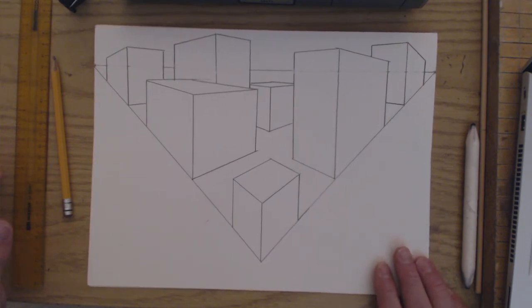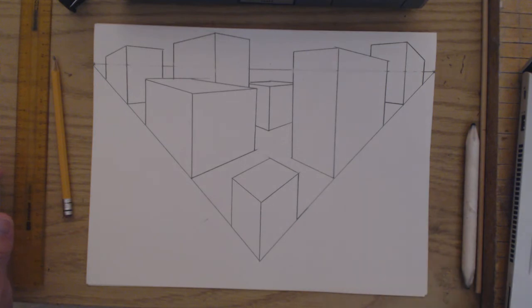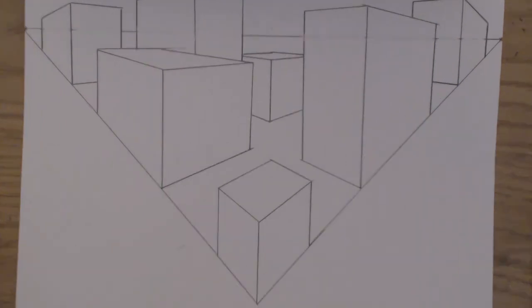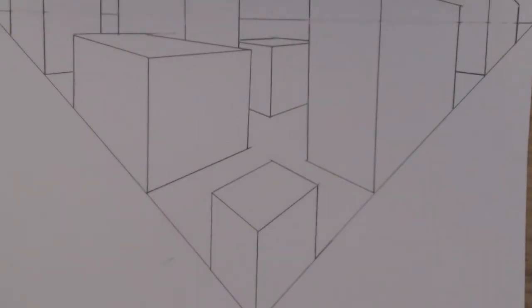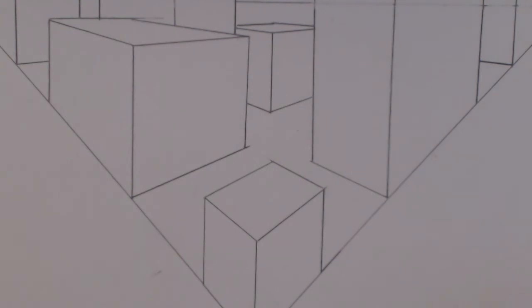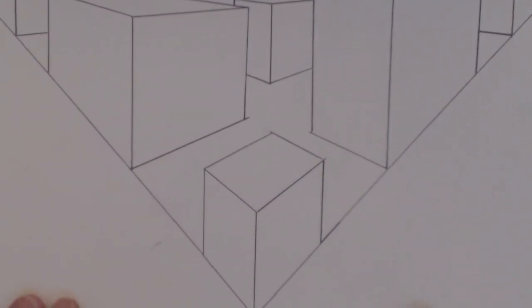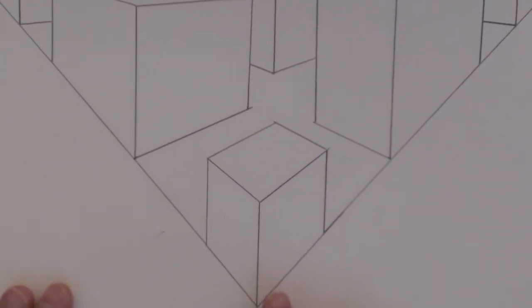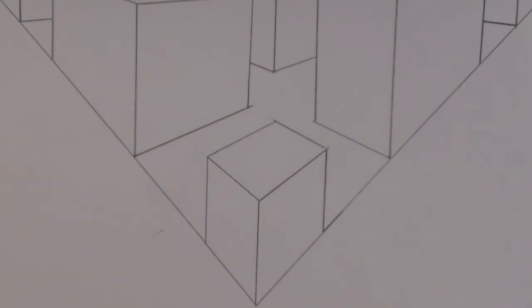Thought we would do some windows and doors, and so in order to do that, I'm going to need to zoom in a little so that we can focus on a particular building. So we'll start here with this center building right here, and we'll start with a window or a door.